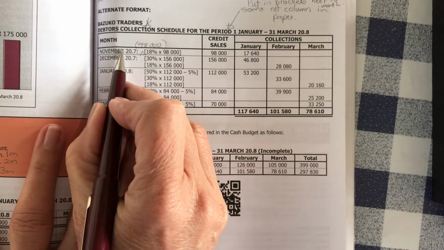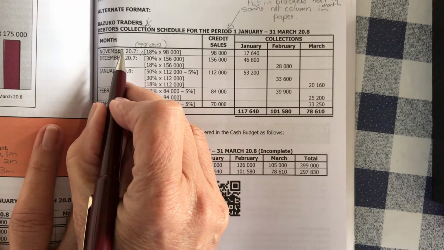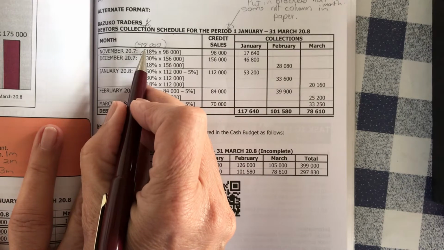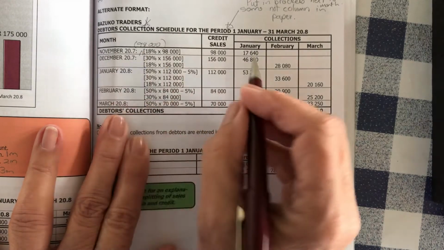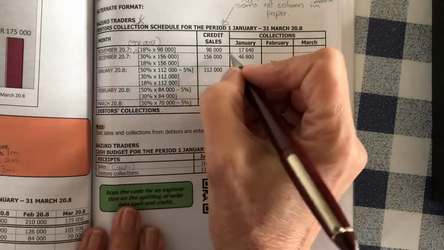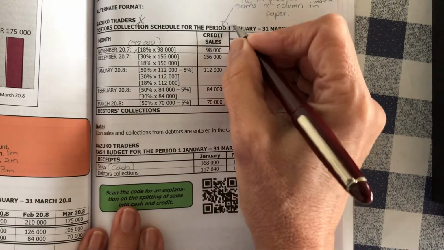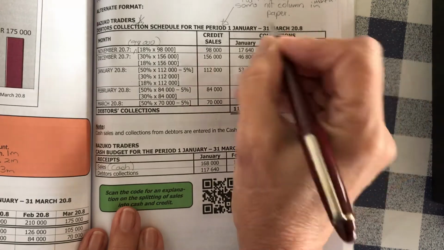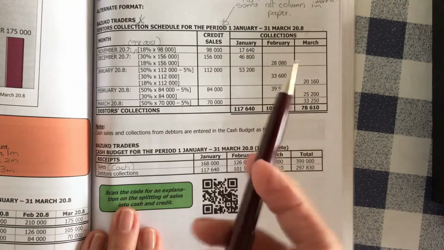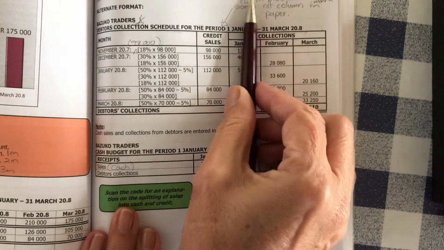Why? Because in November I won't show. 1 month is December, I won't show. But 2 months after, it says 18% will be shown in this collection period that they want me to show.